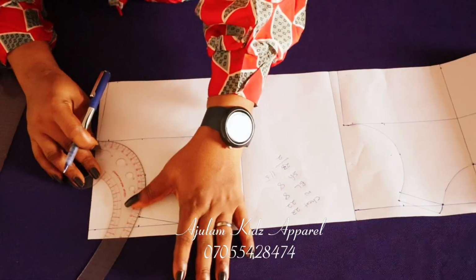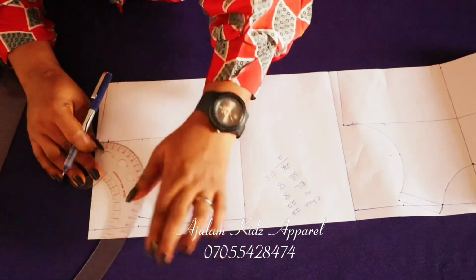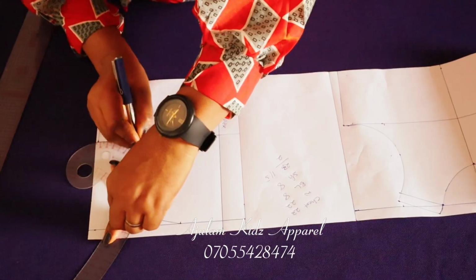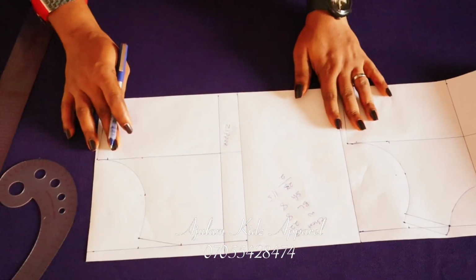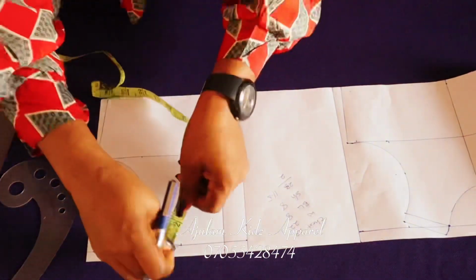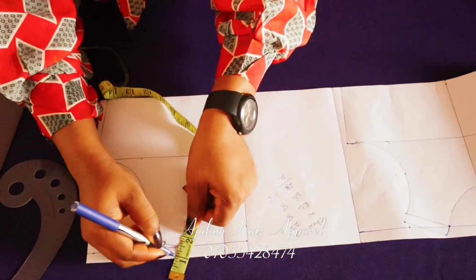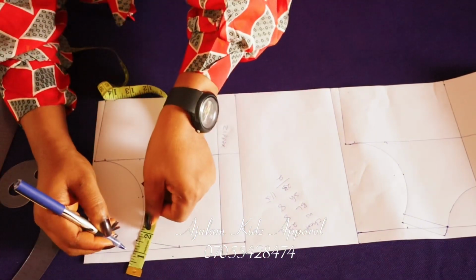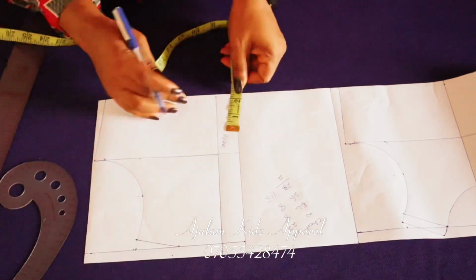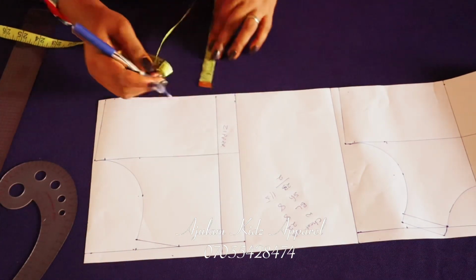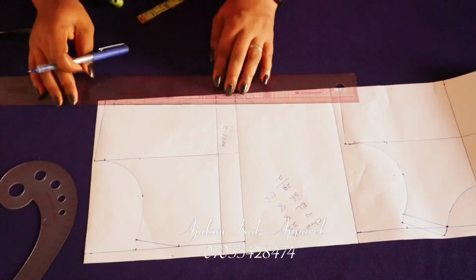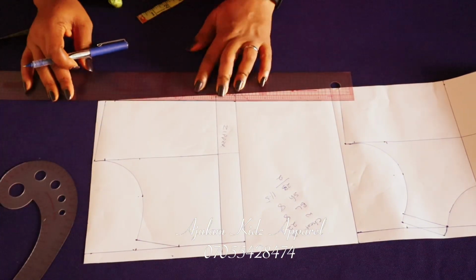Okay, and we're almost done with this pattern. The last thing I'm going to do here is to add a 1/2 inch shoulder sewing allowance, and then mark out 1/2 inch here.